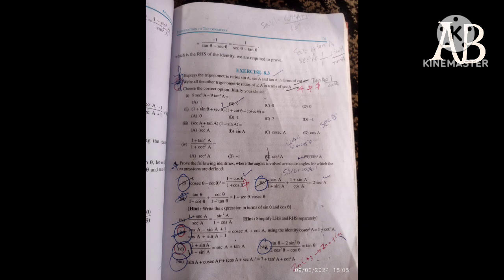If you have the old book, 8.3 is deleted, and if you have the new book, in 8.3, question number 1, question number 2 are the most important questions. Then in question number 4, it will be the question number 5 in the old book. Part first, it has 10 parts and 2 parts come in the exams.